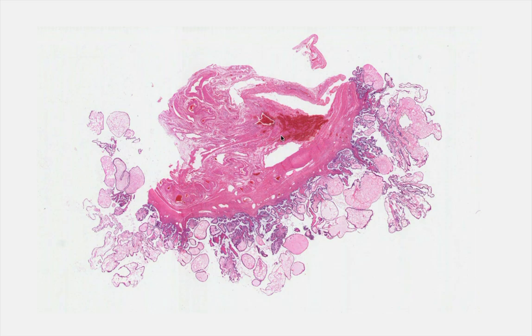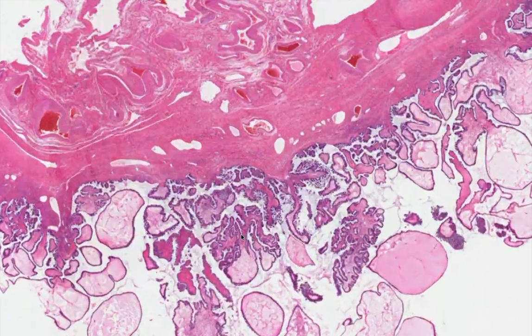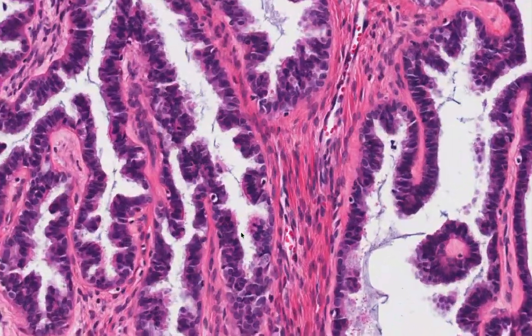With this arborizing proliferation, we think it's a borderline tumour. Then we want to think about what epithelium is lining it, and we'll do that in a moment. We want to think about whether there's any invasion and whether there's any high-risk features. Okay, let's zoom in. What type of epithelium is this?